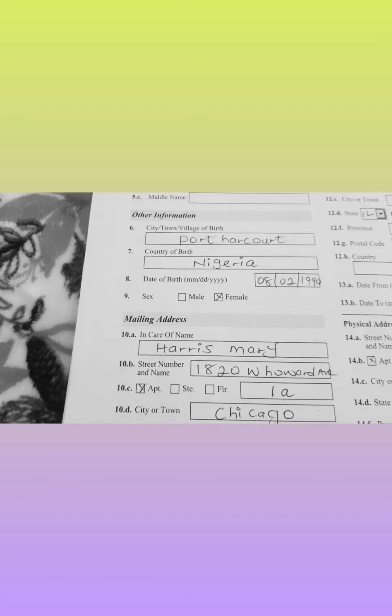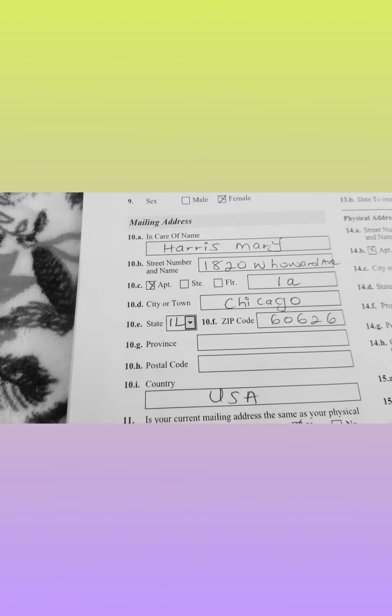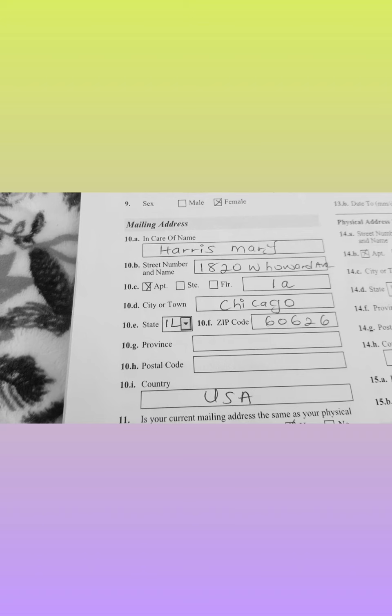We move to other information. So other information is still about you, the petitioner. Number 6, city, town, or village of birth is Port Harcourt. Number 7, country of birth, Nigeria. Number 8, date of birth, the month, the date, and the year: 08/02/1990. Number 9, you need the sex of the person, male or female. So it's female.